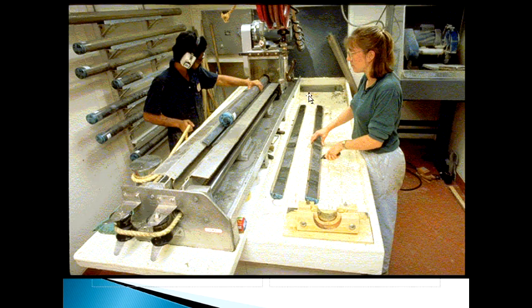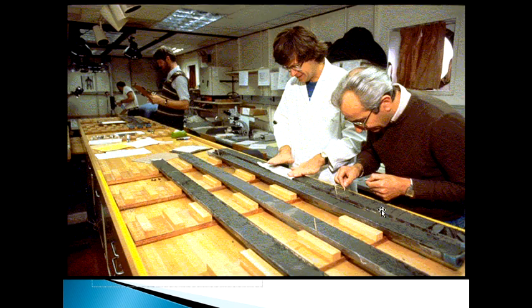Here's another picture. Usually the core, as it comes up, are these big long cylinders. It is immediately sawn in half. See the two halves here, and half gets archived in a library. Yes, there are core libraries. The other half is studied by different scientists. So some of them will look at microfossils in here. Others will examine the geochemistry of the rocks, the geophysics. And a lot of this is done on board on the ship as the core comes up.